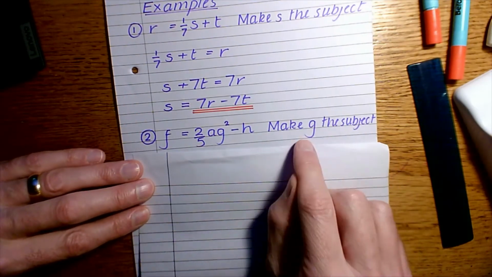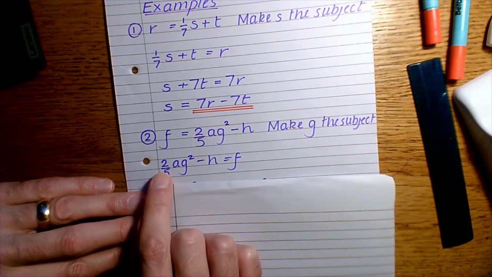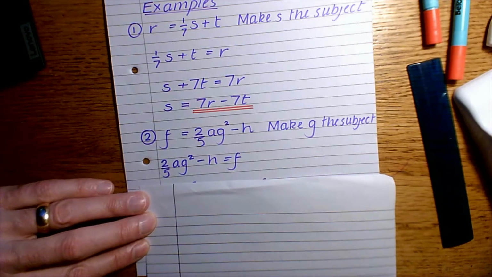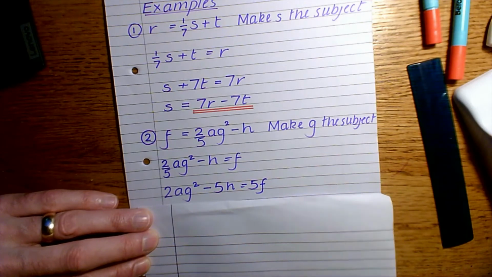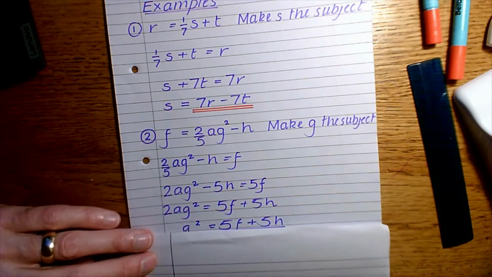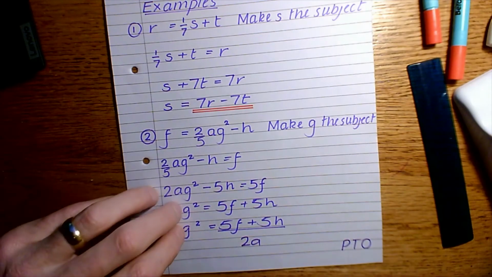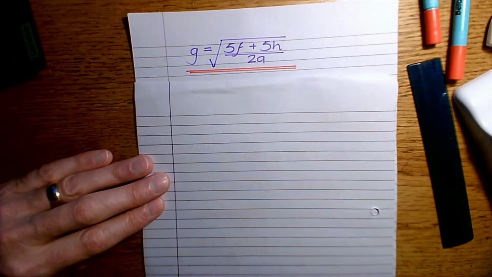Second one, we want to make g the subject, so we turn it round. And the first stage is to get rid of the 2/5, so if we multiply by 5, that 5 will disappear, so you've got 2ag squared, but this and this will need to be multiplied by 5. So there we are. So next, we can add 5h to both sides. And finally, well, not quite finally, we can divide by 2a to give it just g squared on its own. This one's a wee bit longer, so you need to finish by putting in a square root. Okay, again, you can pause during this because that page turns slightly awkward. Right, so that's that one finished.